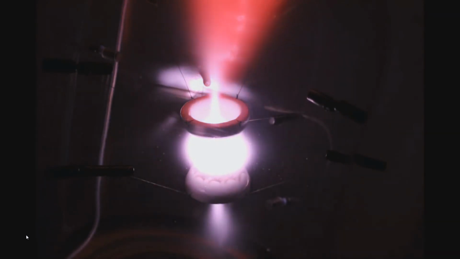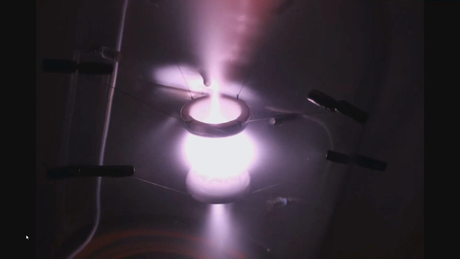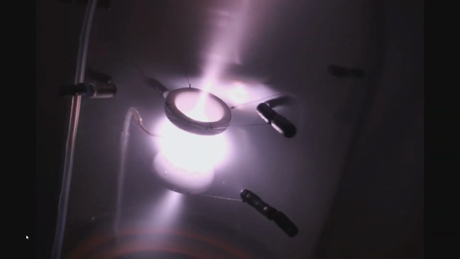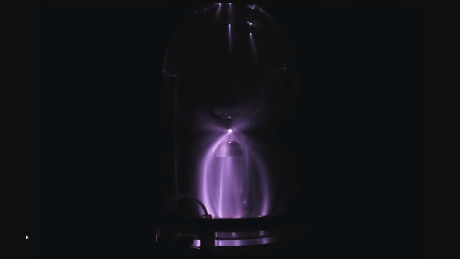In the Primer Fields part 1, it was shown how two magnetic poles of opposite magnetic polarity would form a variety of plasma structures within a vacuum chamber.